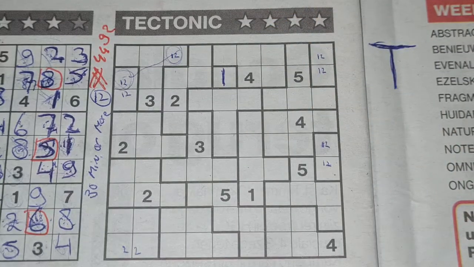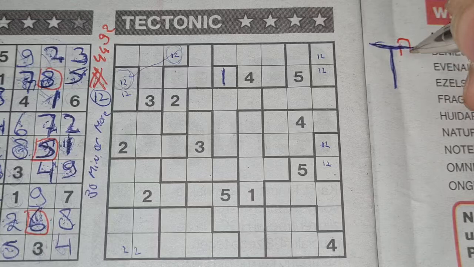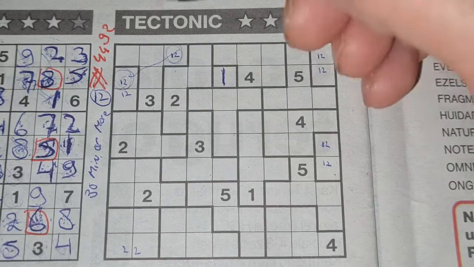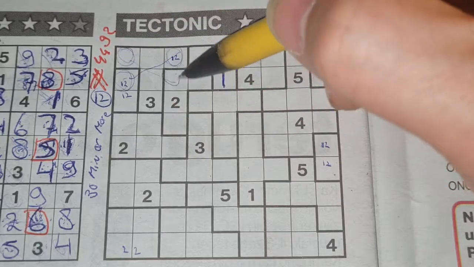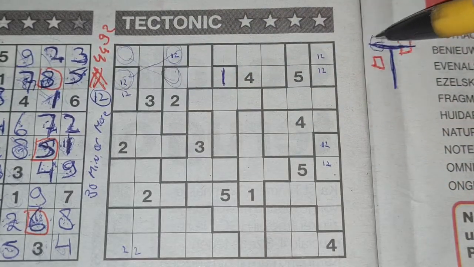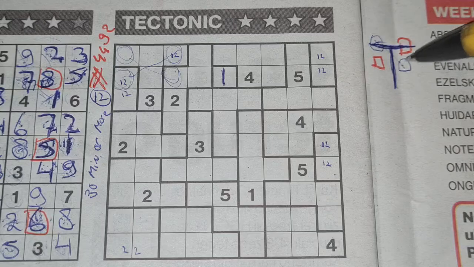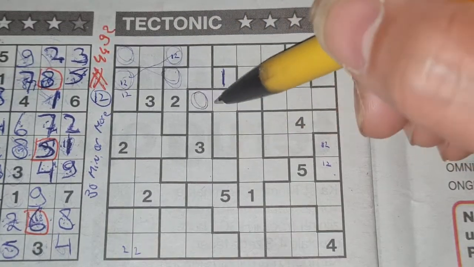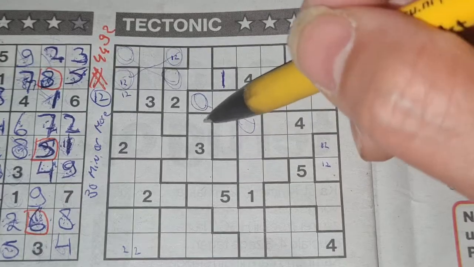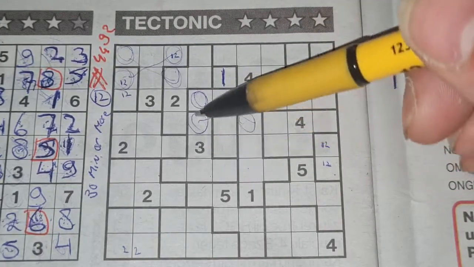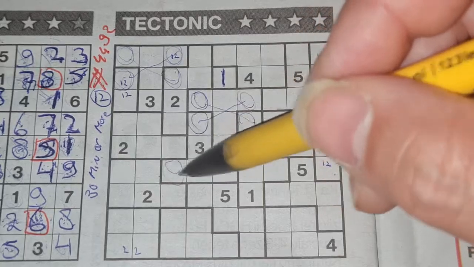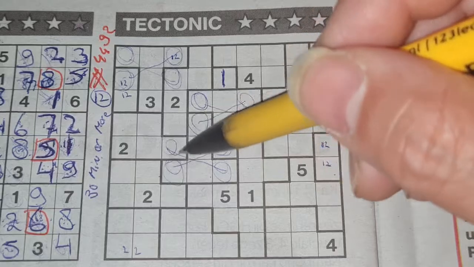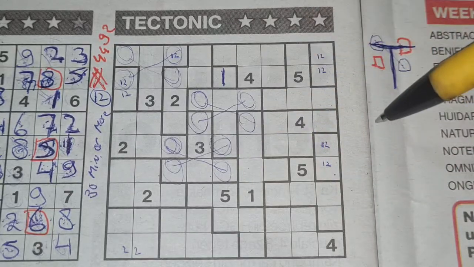Okay. T shape. This box has the same number as that box. But also that box has the same number as this box. That box has the same number as this box. Alright. T shape. Here another one. So this box has the same number as that box, and that box has the same number as this box. T shape upside down. This box has the same number as that box, and that box has the same number as this box.